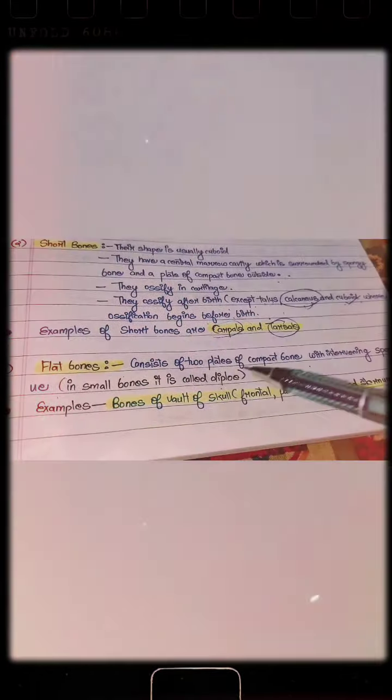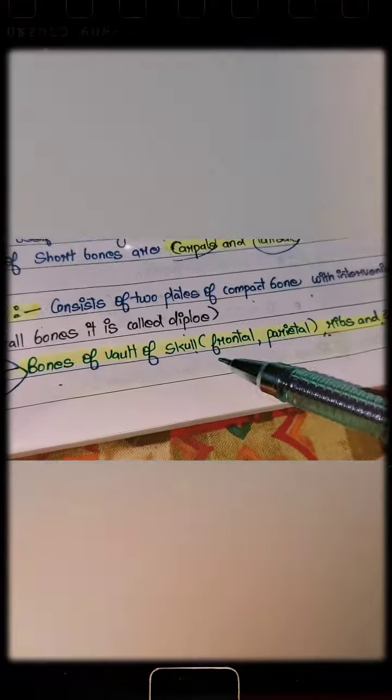In small bones, it is known as diploe. What are the main examples? As we know, in the flat bone there is the vault of skull, for example, frontal and parietal bones, and ribs and sternum. So the main examples are the ribs, sternum and the bones of the vault of skull.